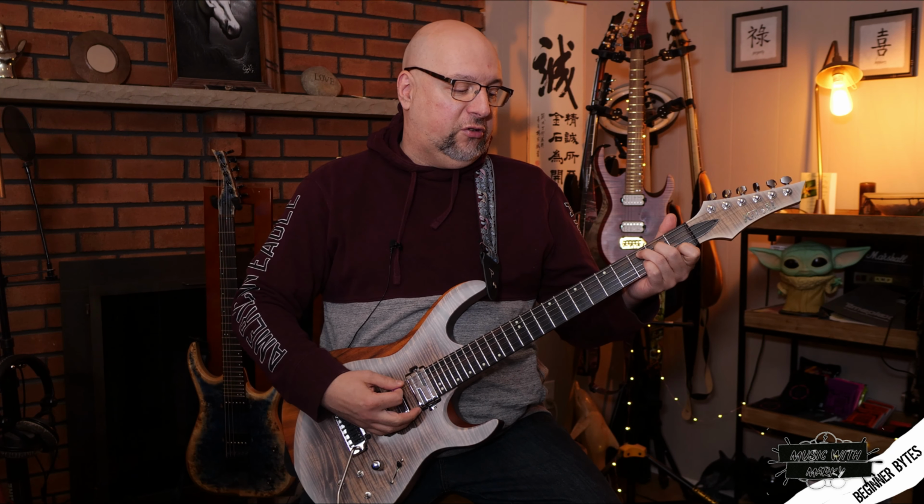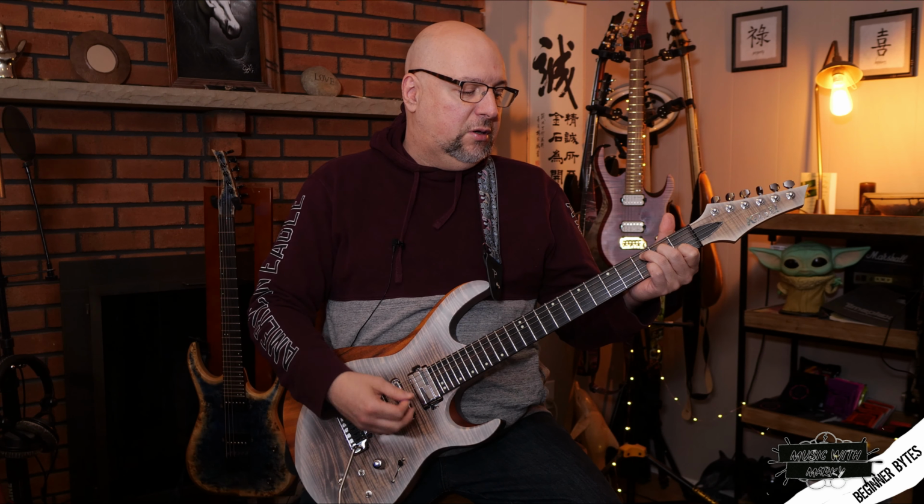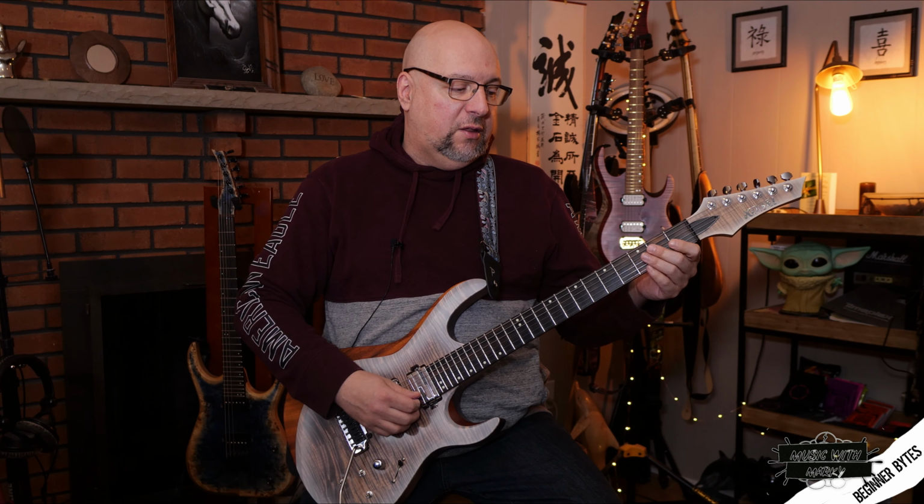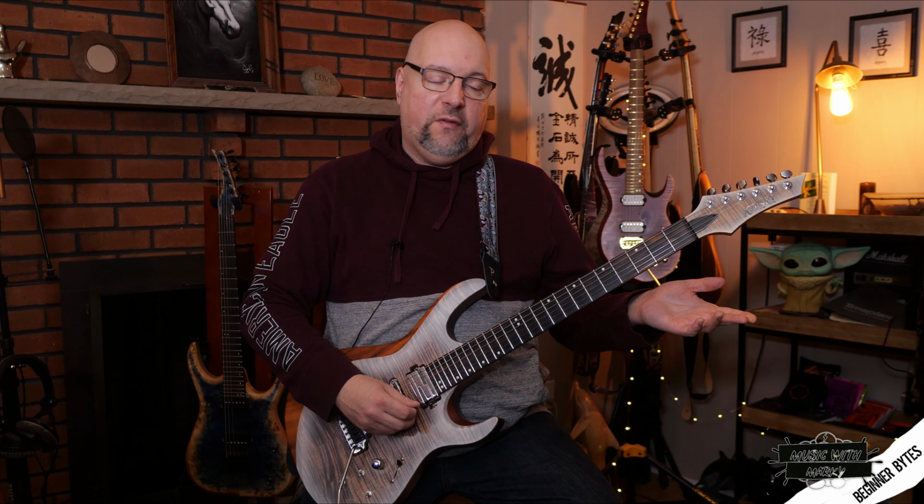So if we look at a basic C major chord that you play in the first position here, the only notes that are in the chord, even though you're playing 5 notes on 5 strings, there's only 3 notes in the chord. You have C's, this is an E, this open note is a G, then you're back to a C again, and you have another E.